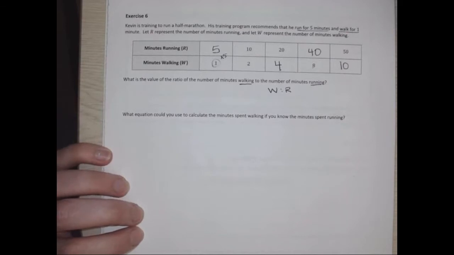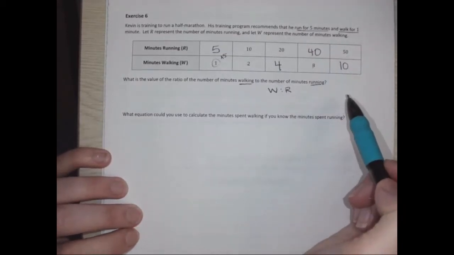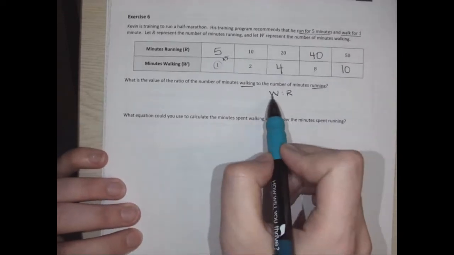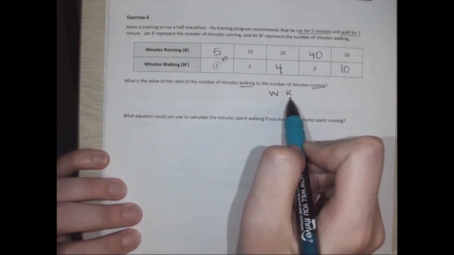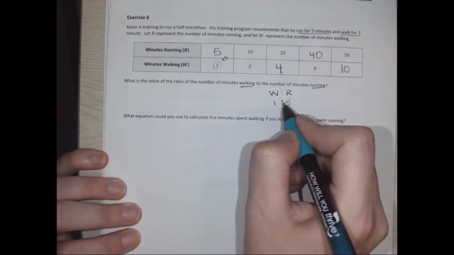What's the ratio, Coral? You messed up. What did I miss? I did? 50 times 5. No, 10 times 5 is 50. Oh, yeah. Yeah, that's okay. Hey, it's the end of the day. I understand. So, walking to running, the ratio is, Amanda? 1/5. 1 to 5. Good. 1 to 5. I'll wait.